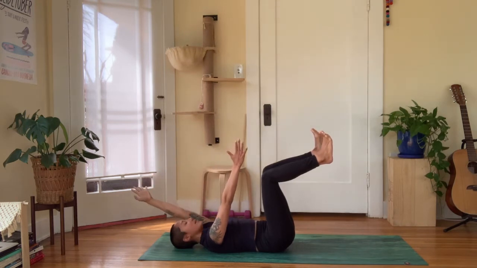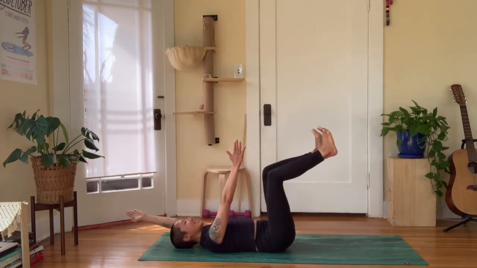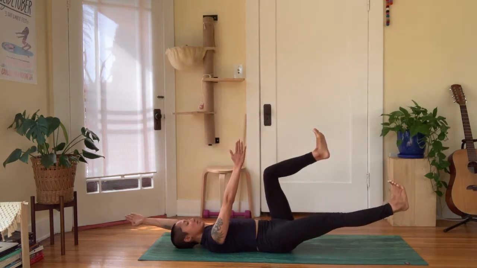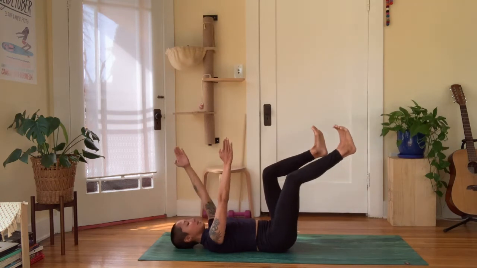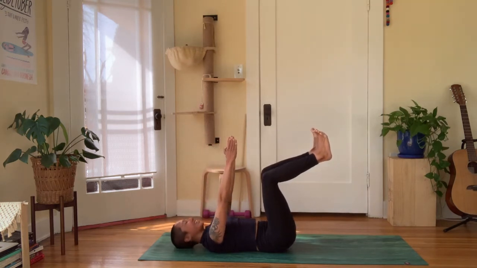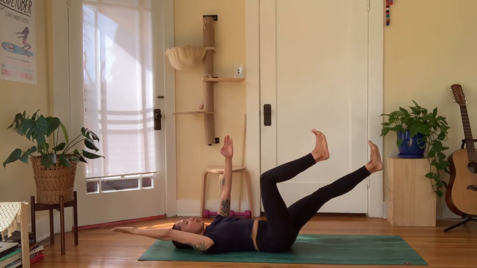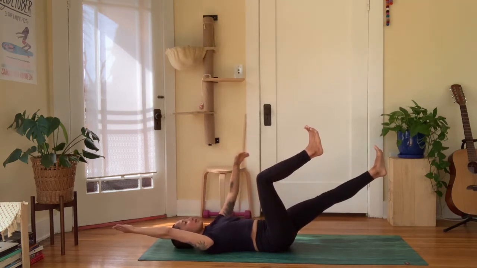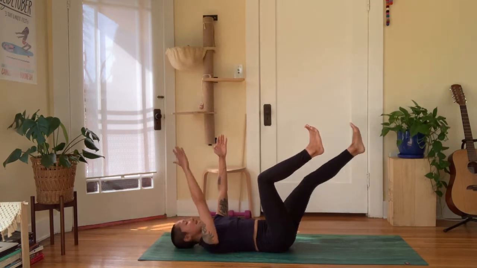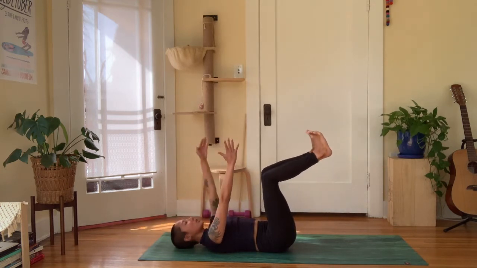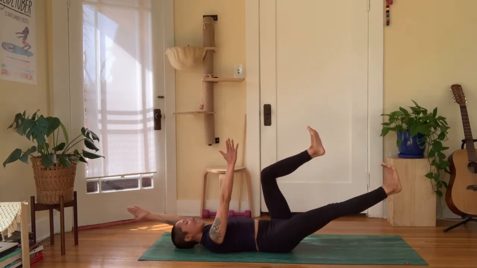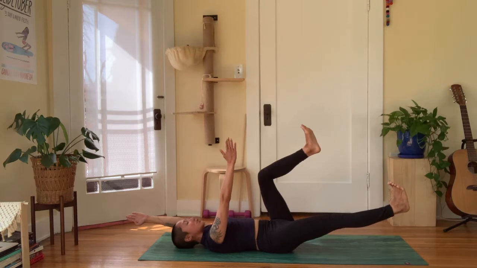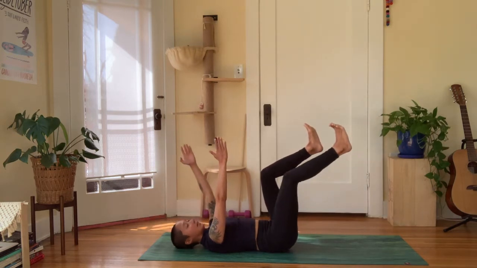Left arm back. Then right leg forward. Opposite arm and leg towards opposite walls. Reset in dead bug. Again, right arm back, left leg forward. Draw the navel in or slightly contract low belly. Reset in dead bug. And once more, left arm reaches back while right leg lengthens forward. Keep your midsection strong and return to dead bug.